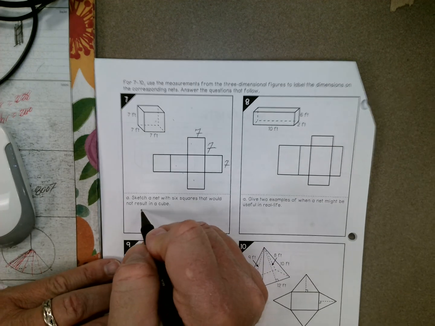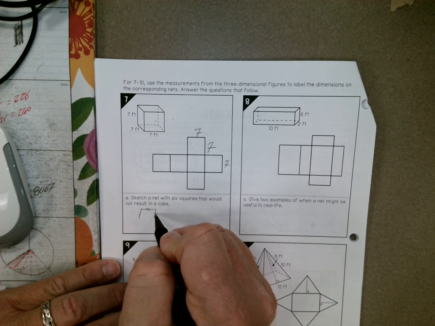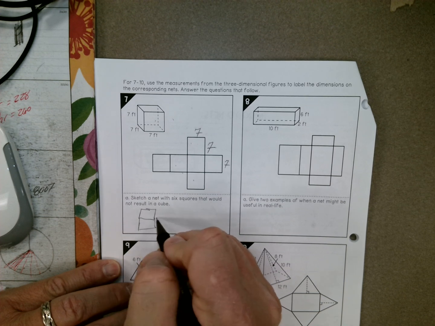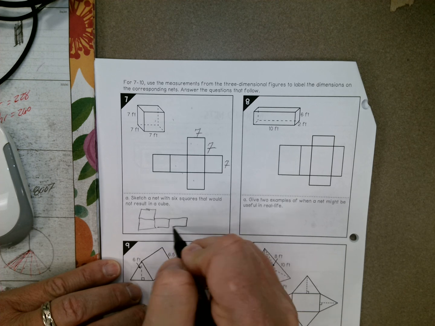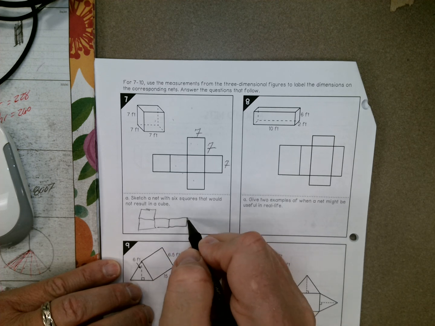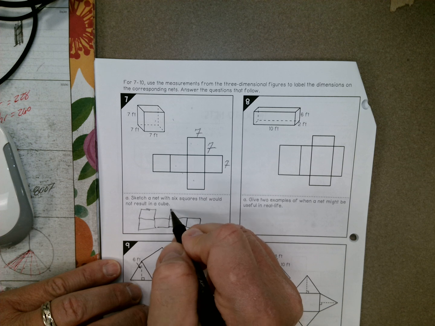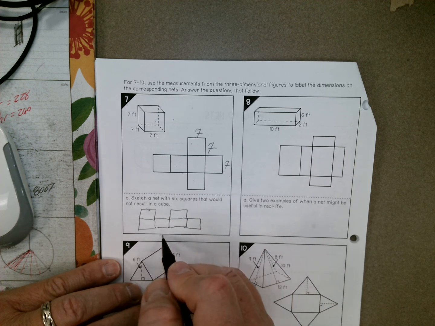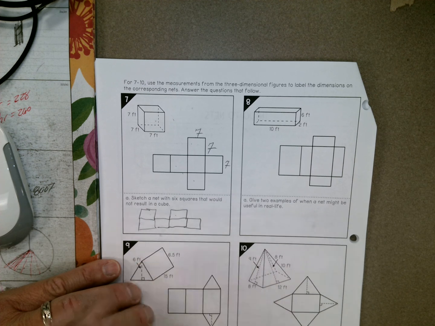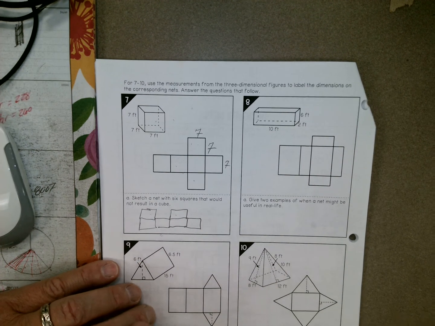Okay. Now let's see. I'm not real good at sketching, but I would do this, this, this. Okay, something like this. And there's a lot of different answers to this, right? And then I would put one here. And that's not going to work because we'll not close the back side. We have 2 fronts to it, or 2 backs, I guess.